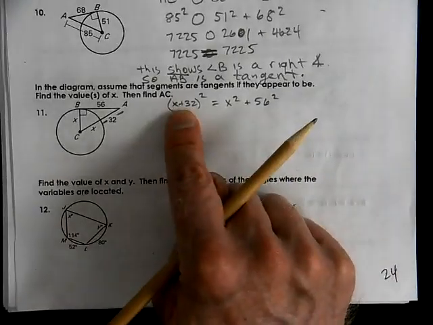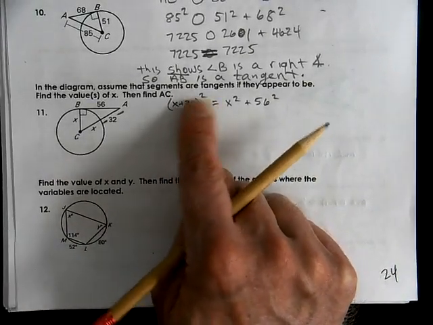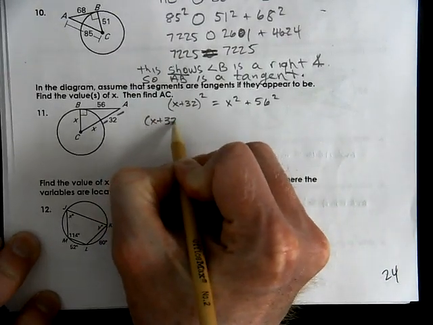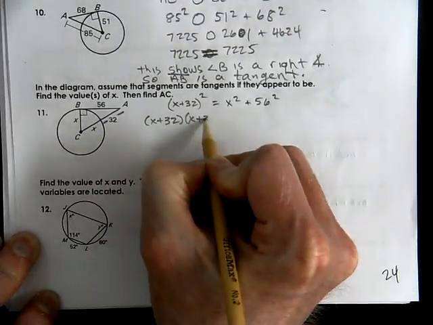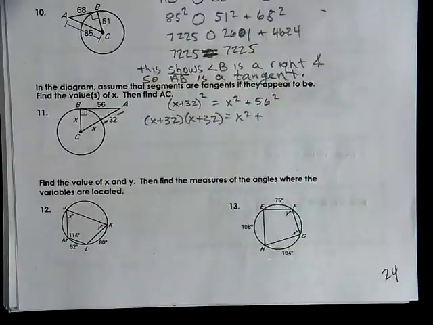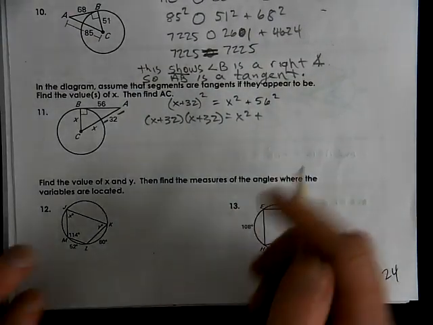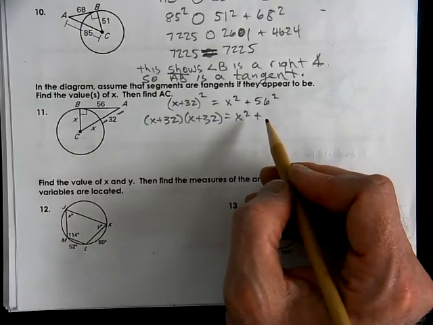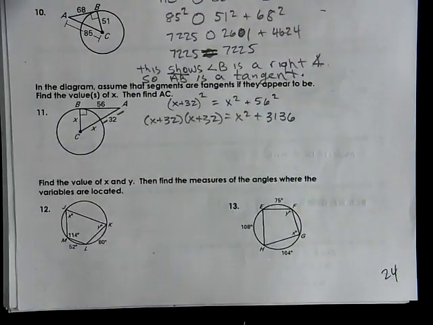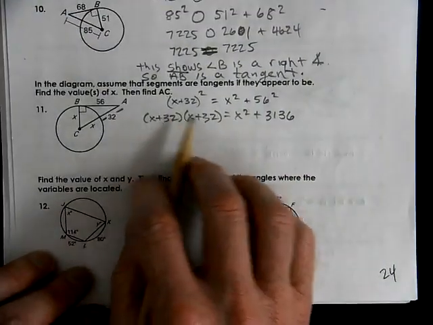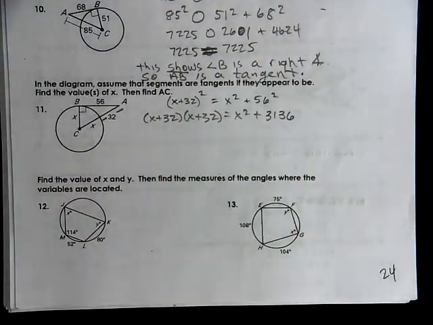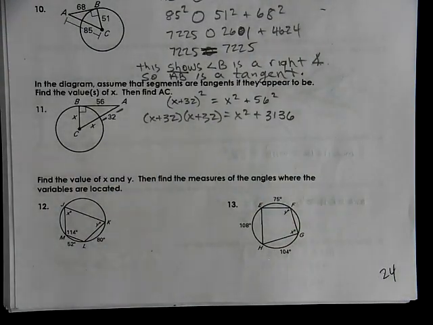So how do we do a binomial that's being squared? You have to write it twice. And 56 squared is going to be 3136. Now, how do I work with binomials that are being squared? Two sets of parentheses.